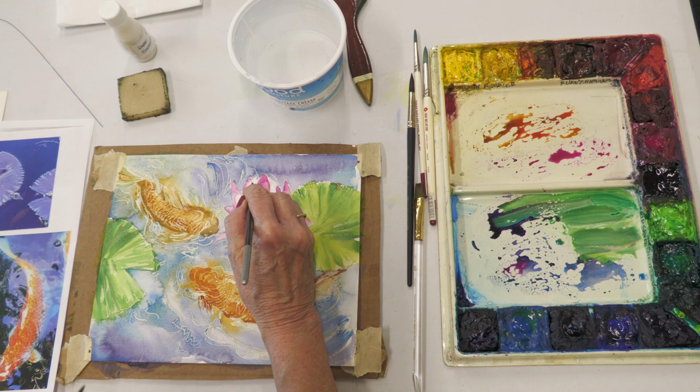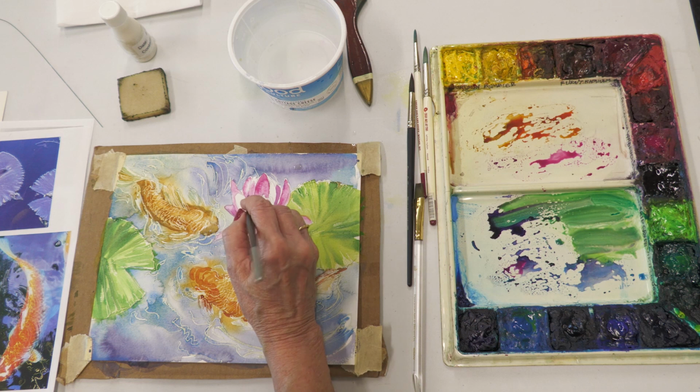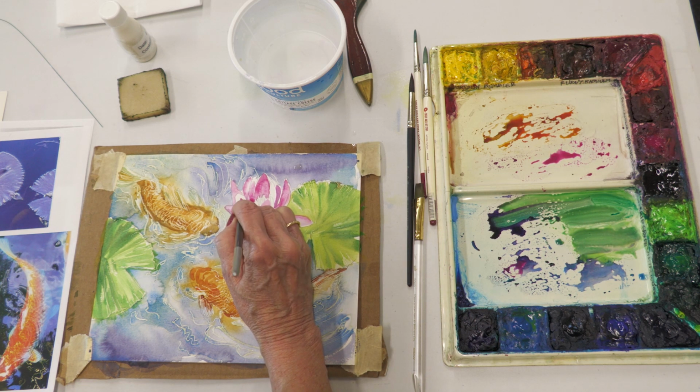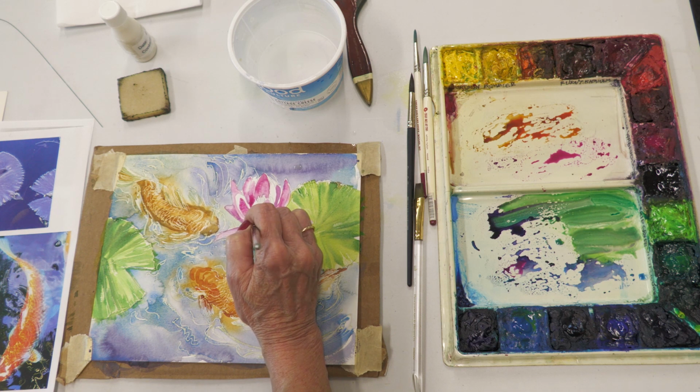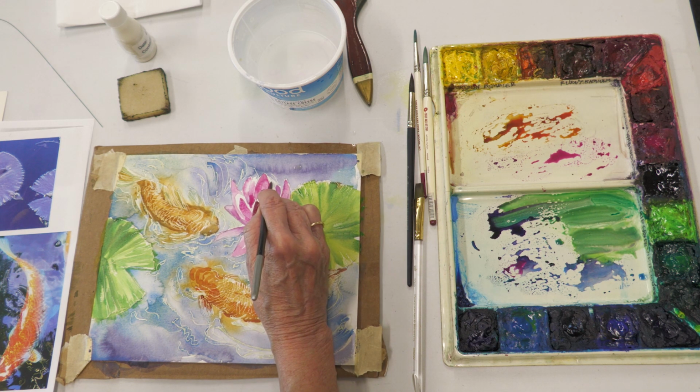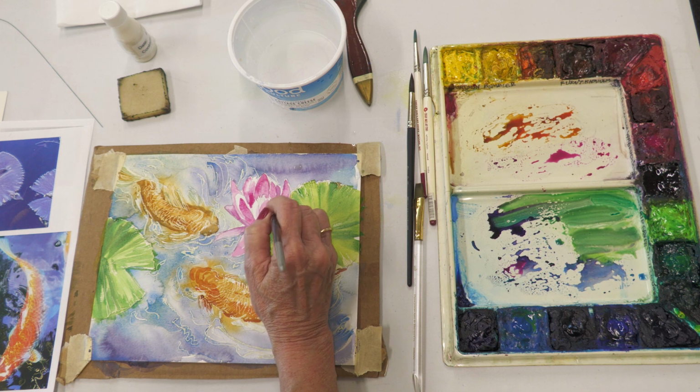So maybe these next few, I'll put in my magenta, and then I will try to add water on the tips. And I don't really need a whole lot of white showing, but every now and then you have some light white showing. I think I'll get rid of that one. Just bring that down.